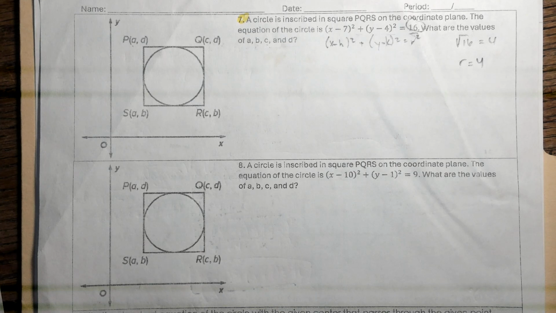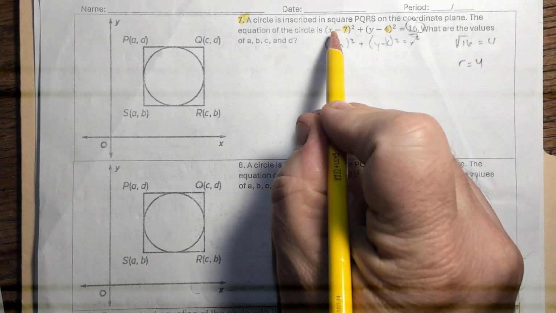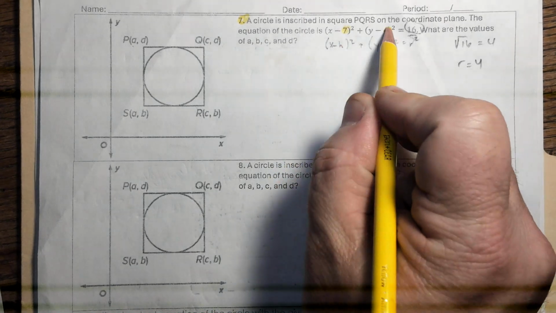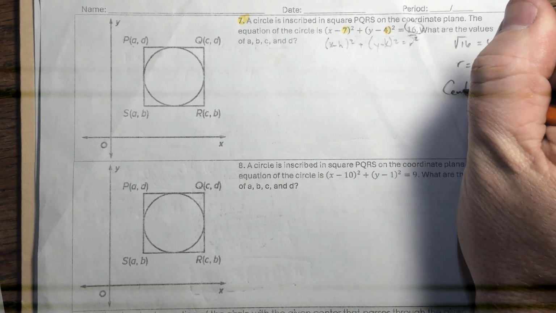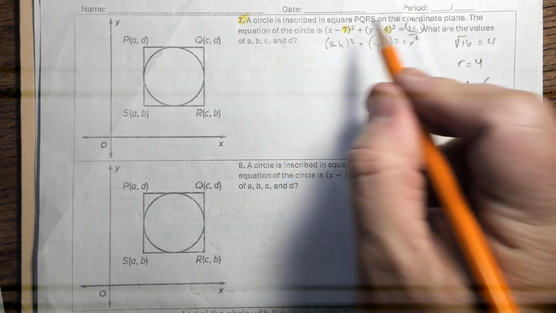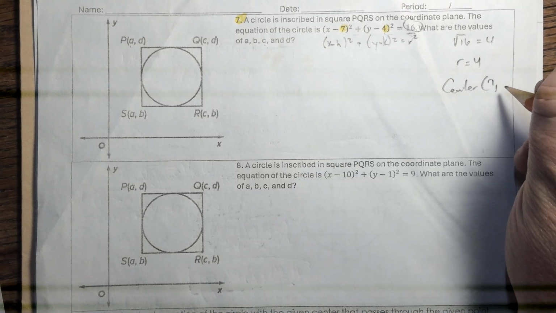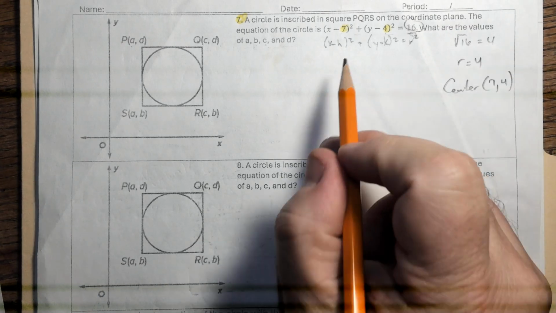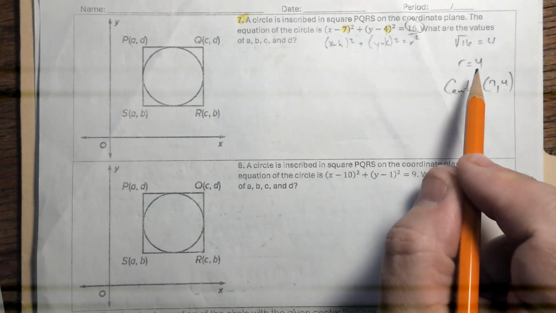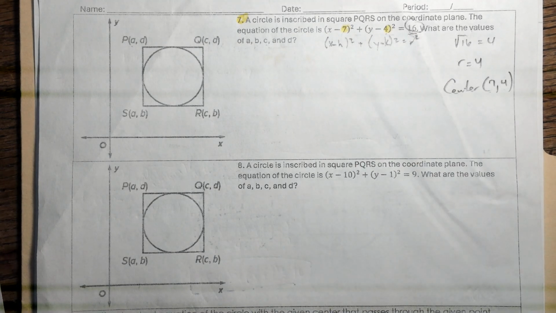So if this is our h, and this is our k, these are both positive numbers. So your center x is 7, your y is 4, or k, because the x and y of the center is h, k. So 7, 4. Radius was the square root of 16, because that's the radius squared, which is 4.